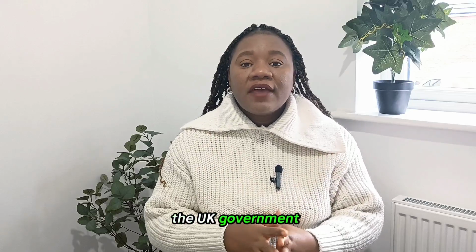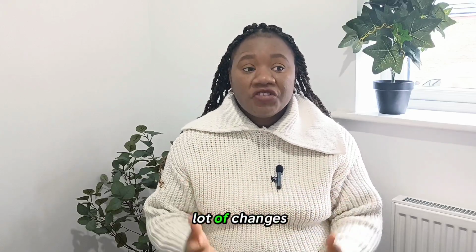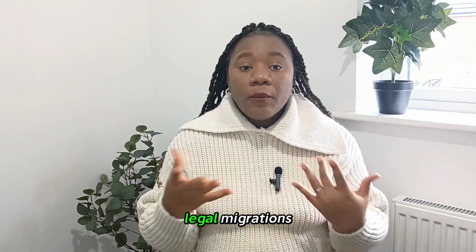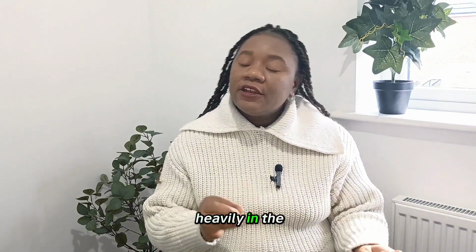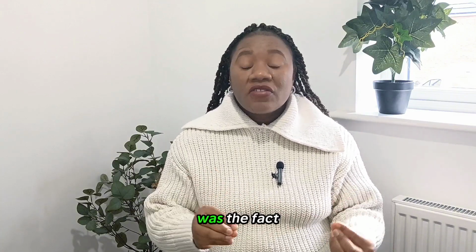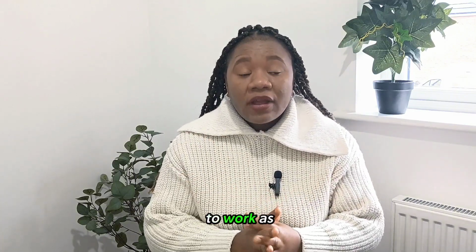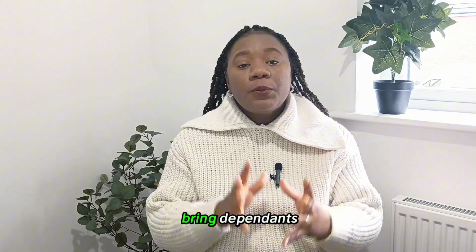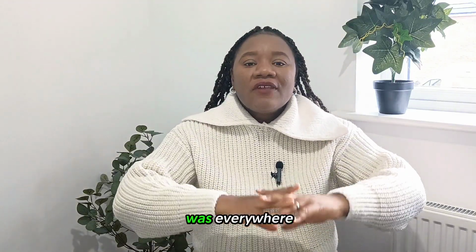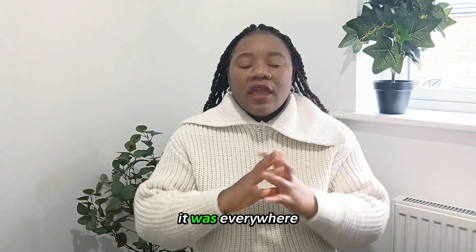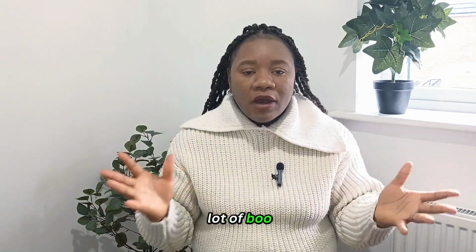The UK government have effected a lot of changes to legal migration. One of those that was heavily in the news last year was the fact that if you're coming to work as a care assistant or a senior care assistant, you will not be able to bring dependents. That news was everywhere. There was a lot of hubbub about it.